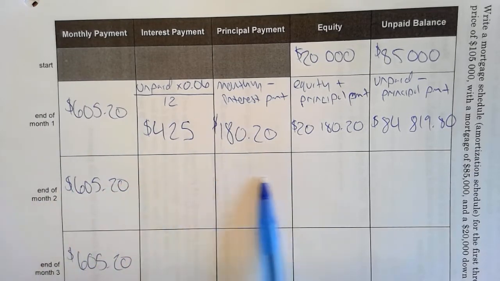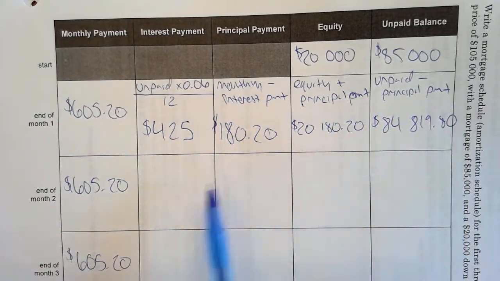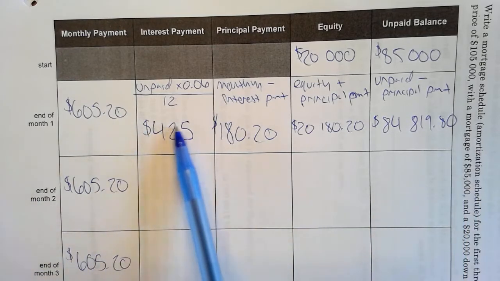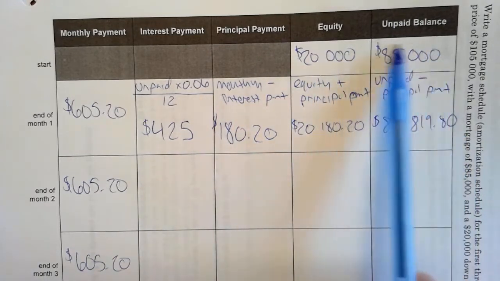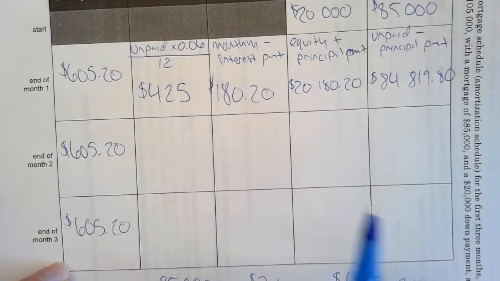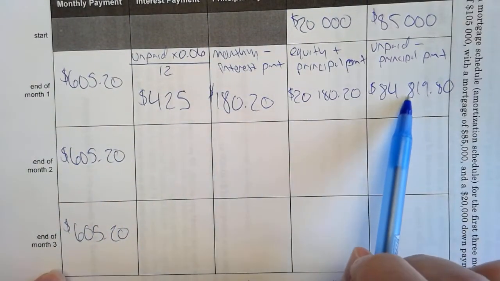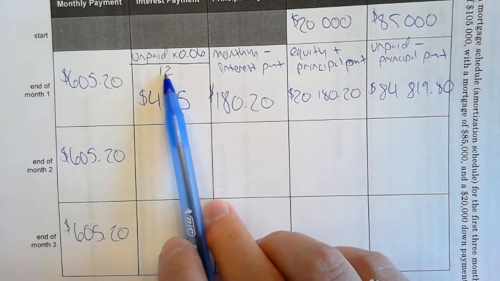Now we're going to do the exact same steps over here, so I'm not going to write down the steps every time. I'm just going to write down the values now. But when we're looking for values, we're going to look at this line because this is the newest information we have. We're not going to go back to the beginning again. We're going to go from here, okay? So to get my interest payment, I'm going to take my unpaid, which is this value over here, times 0.06 and then divide by 12.